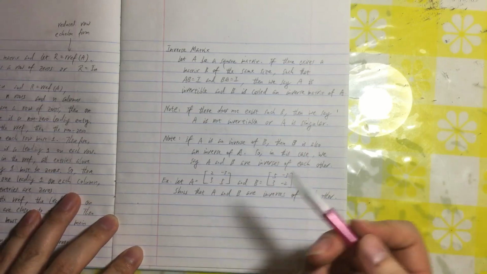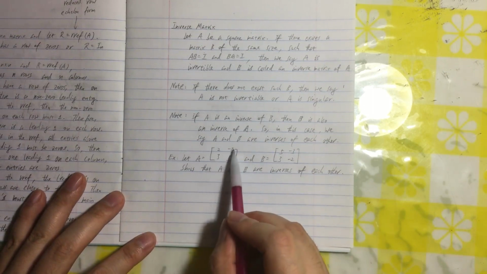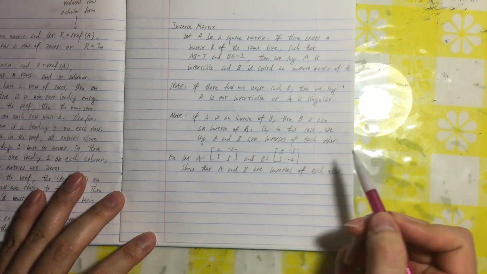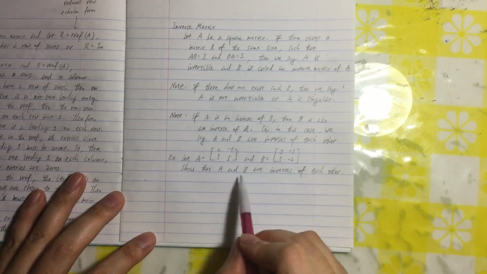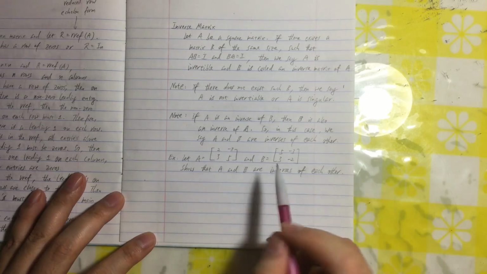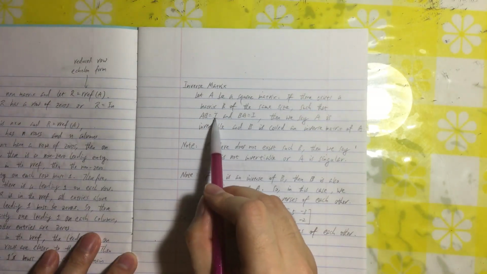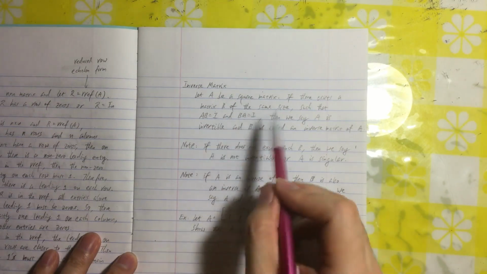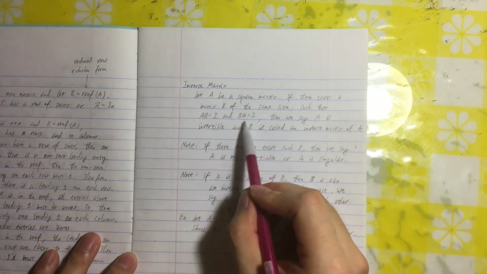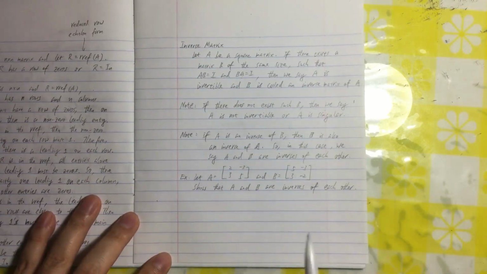Next, let's look at an example. Let A be the matrix 2, -3, 3, 5, and let B be the matrix 5, -3, 3, -2. Show that A and B are inverses of each other. In order to show this, we must show two things: AB equals I and BA equals I.